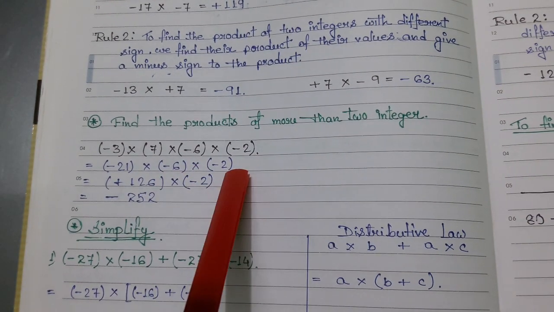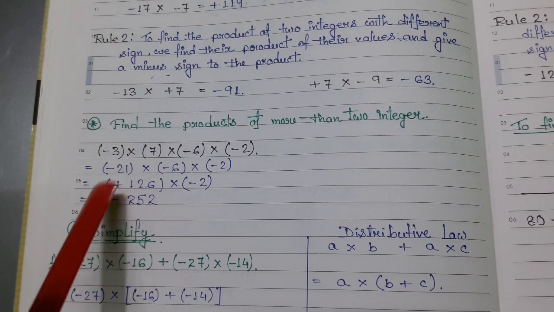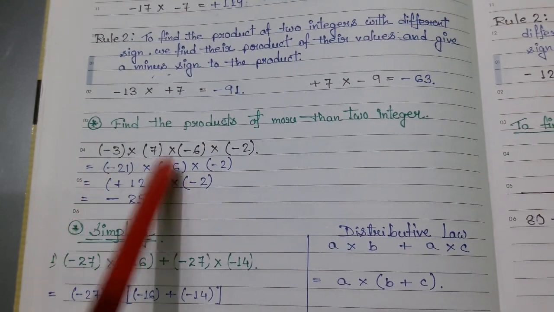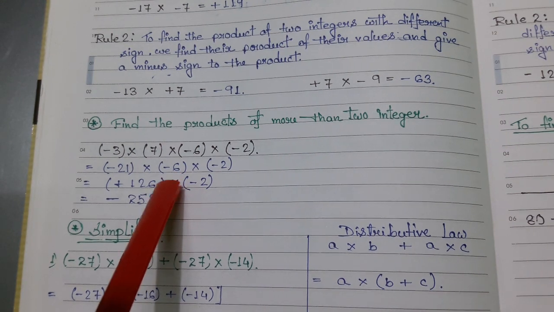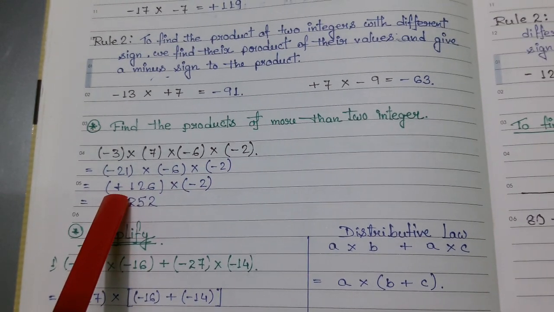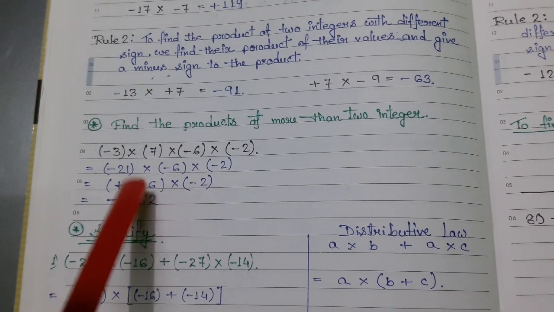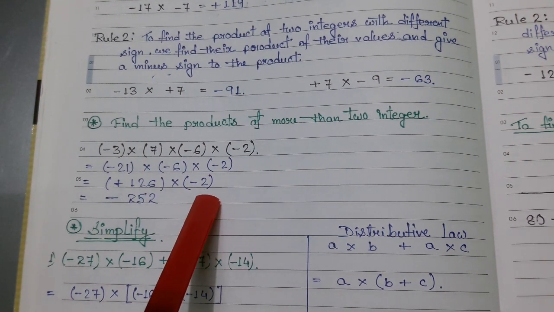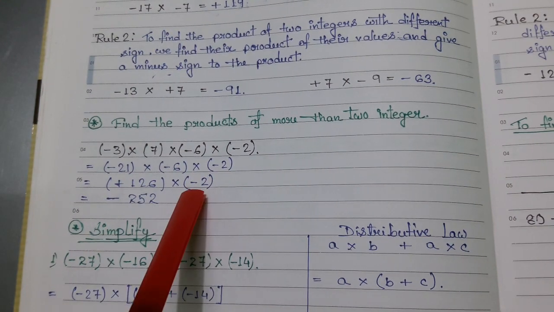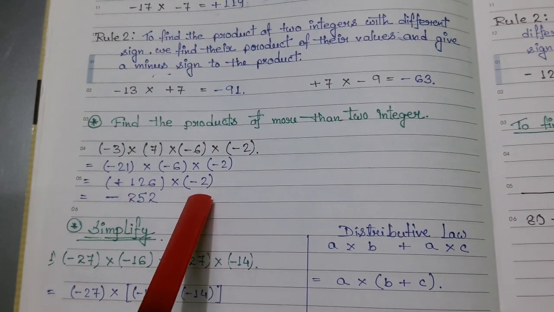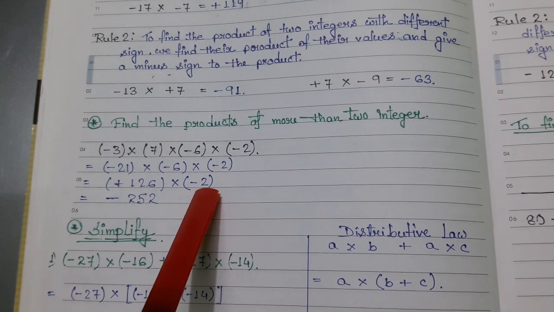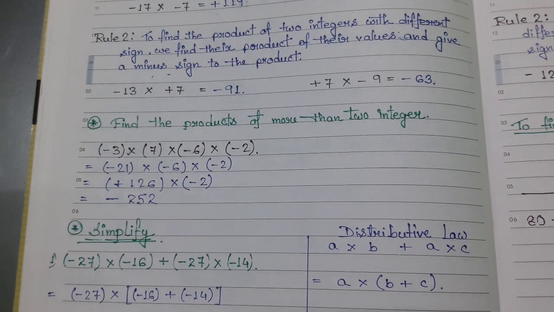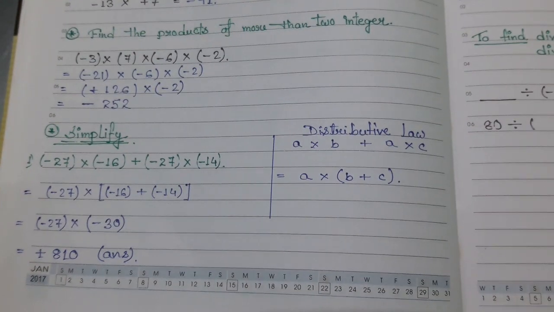The rest are written similarly, minus 6, minus 2. Now we have to multiply minus 21 and minus 6. Both the signs are negative, meaning the same sign, so the answer will be positive, meaning plus. Now 21 into 6 is 126. Into the last number, similarly, minus 2. Now we multiply plus 126 and minus 2. Both the signs are different, so the answer will be negative. After multiplication we get 252.